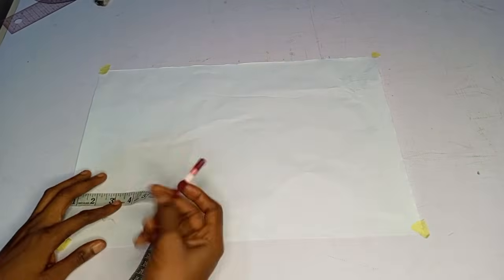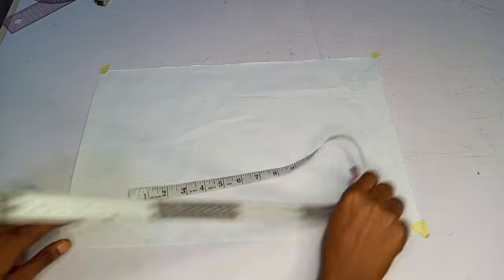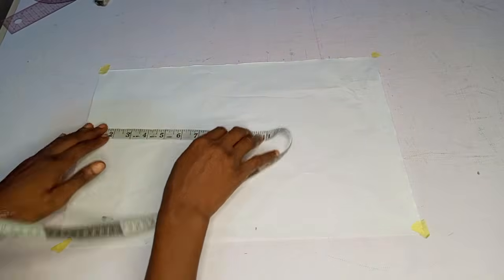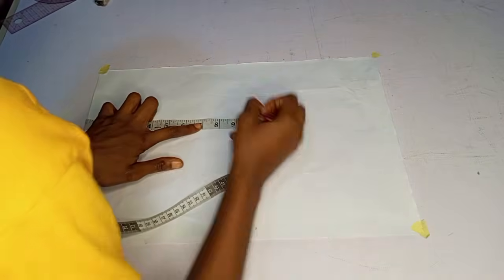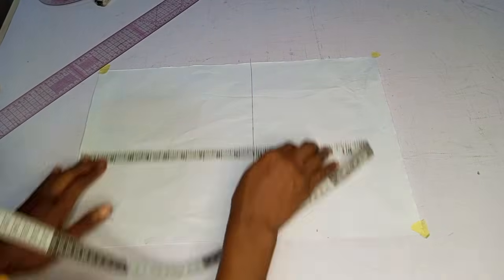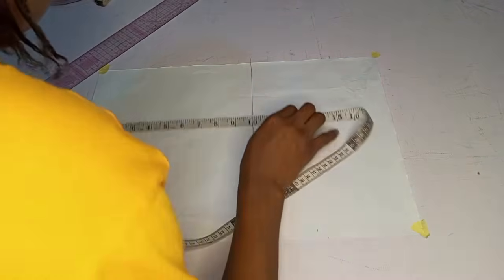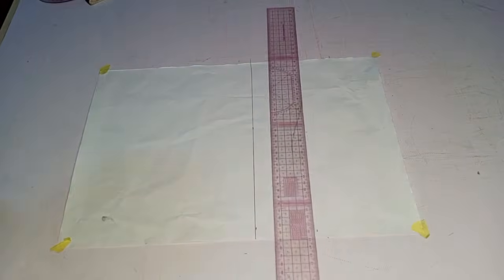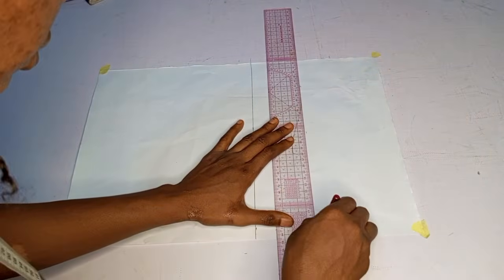So the first thing is to take our basic measurement. From the top of the paper is my shoulder line and my starting point. I'm going to come down from there to mark my bust point. From my shoulder to my bust point is 10 inches, and I will mark that across this way. Then I'll come down to mark my under bust. From my shoulder to my under bust is 13 inches. I'll mark that and extend the point across.